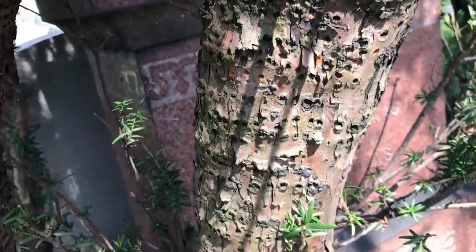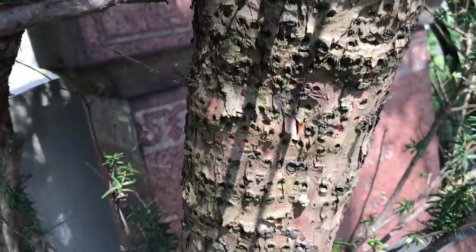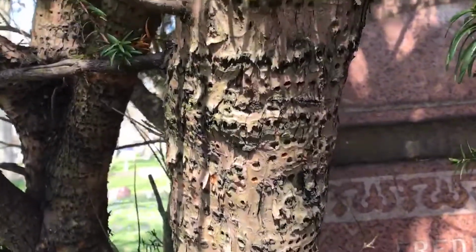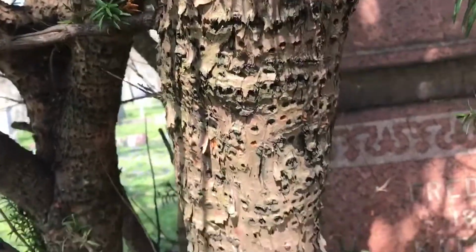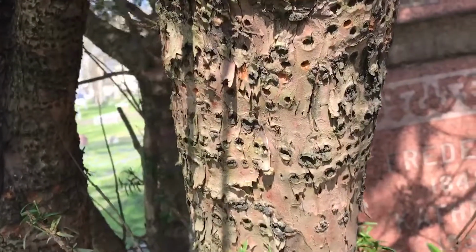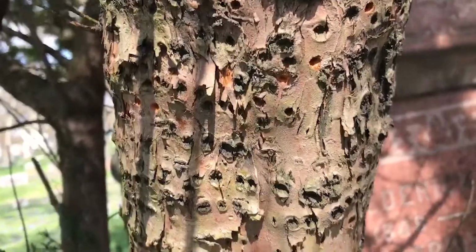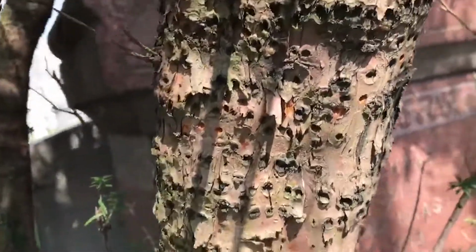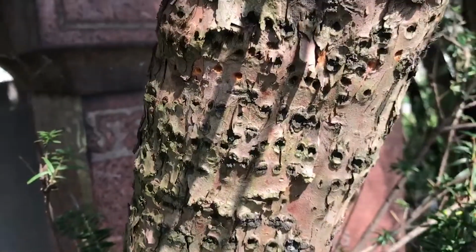So now that it's getting warm, a lot of animal activity is picking up. You might start to notice animals using trees for food. I've seen squirrels chewing on branches. So just look around, see what you see, who is making use of the trees besides us. I'm always fascinated by how neat the rows are.